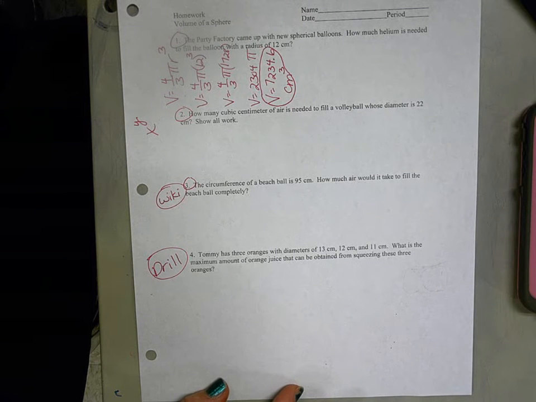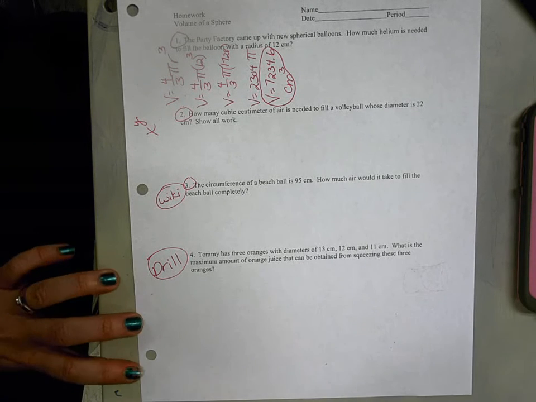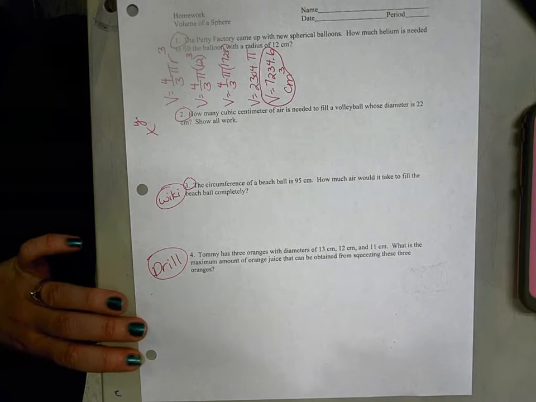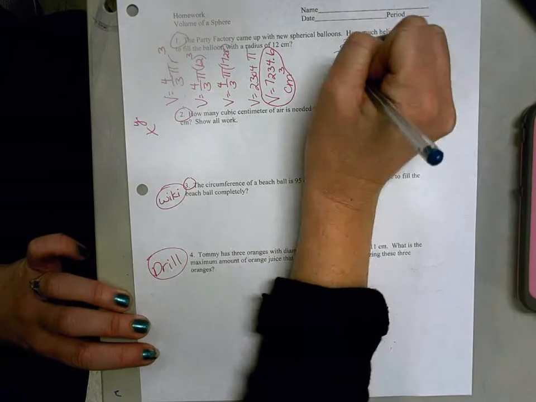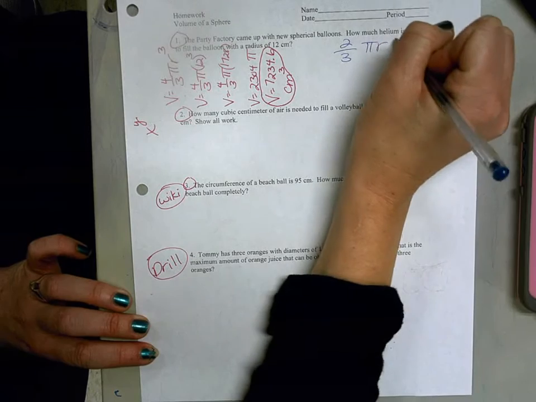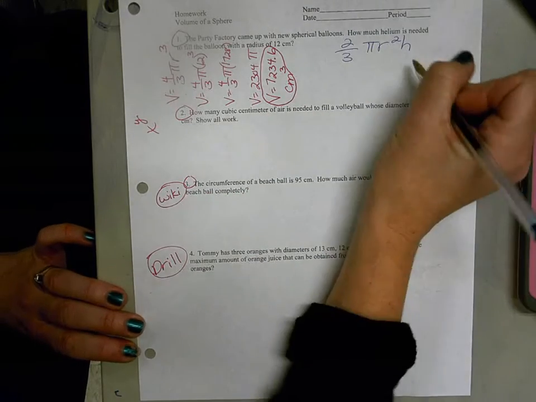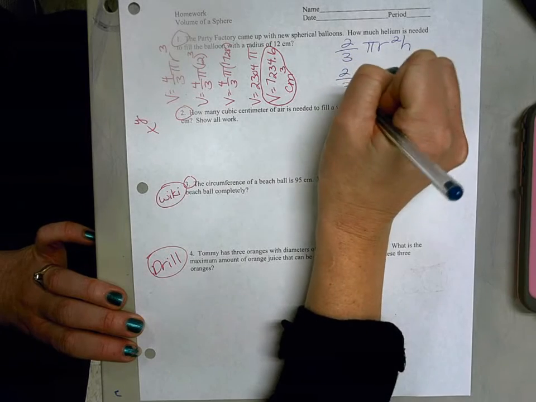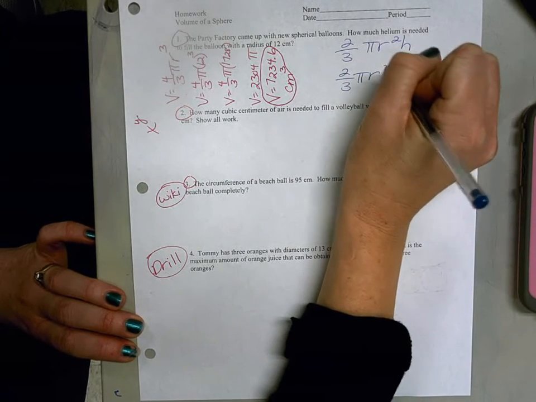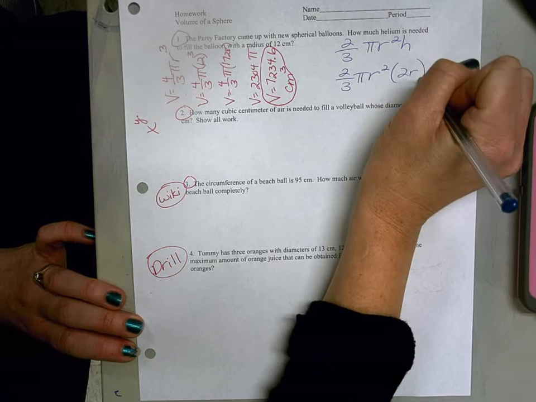And the first thing that we did was we talked about the relationship between the sphere and the cylinder, and we poured water into the cone and the cylinder and saw that the sphere is actually 2/3 of the cylinder. And then we used that cylinder formula, which is pi times the radius squared times the height. And then we realized that the height is actually the same thing as the diameter, so we could say that's 2 times the radius.